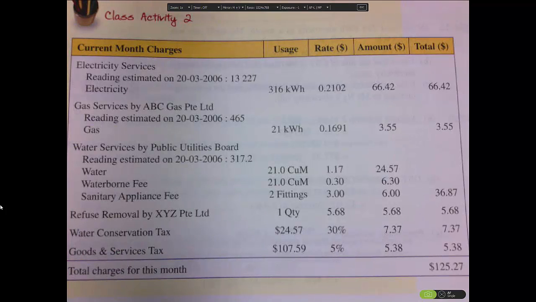Here's the thing. I actually wanted to make you all go around school and count the number of fittings we have in school, and how much the school actually pays for the sanitary appliance fee per month. But I think that you're in Sec 4, you have better things to do.